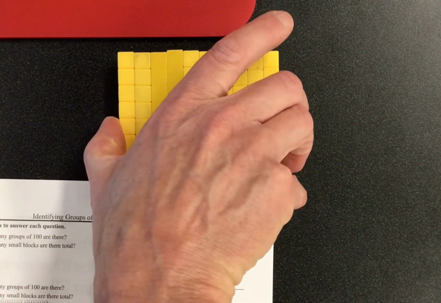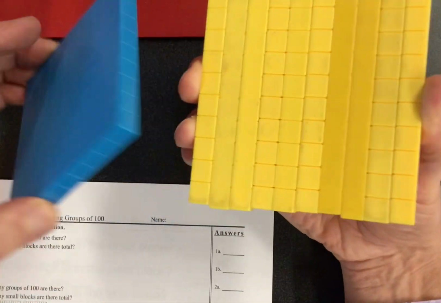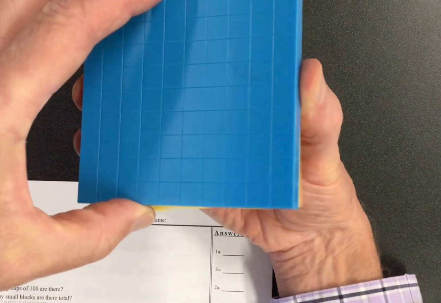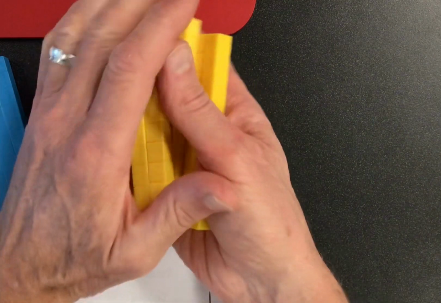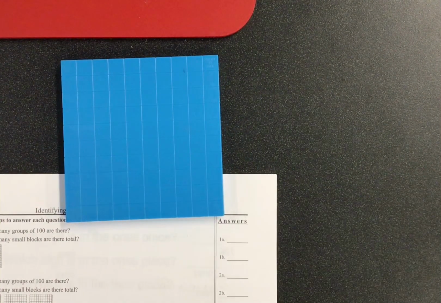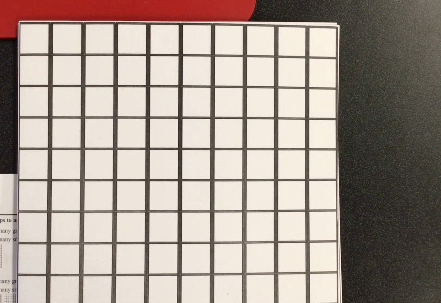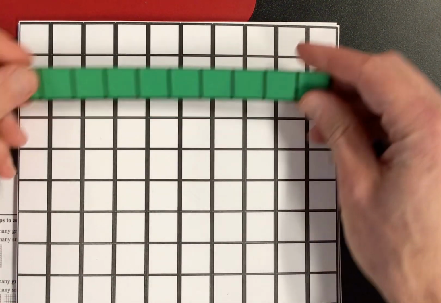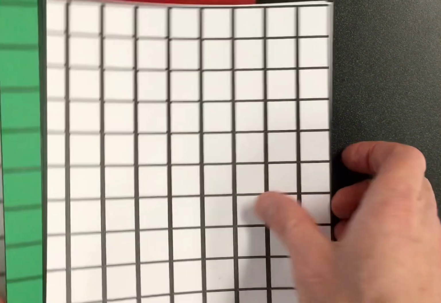I could actually pick this up. Look at that. This is 100 blocks, and this also is 100 blocks. They're the same. So 10 tens is 100, and this, of course, is 100 little squares. You could also do that using your 10s that we sent home, and I believe yours are green. You could put 10 10s on here, do the same thing Mr. Phelps did. I actually went this way and stacked 10 10s on yours.